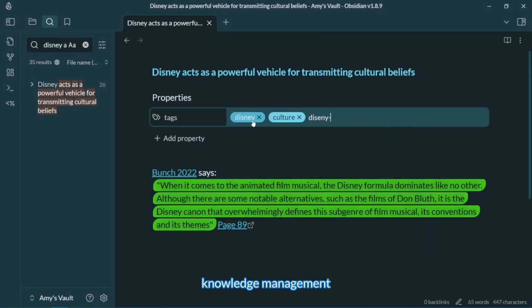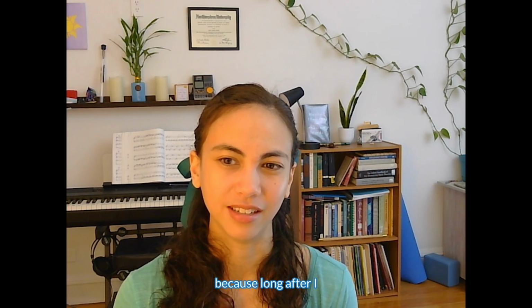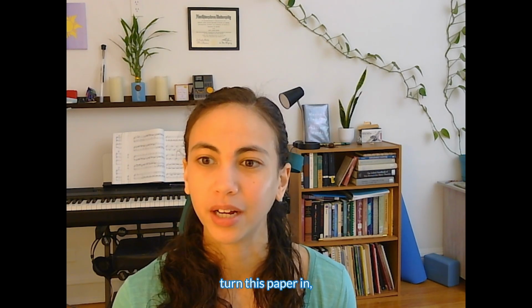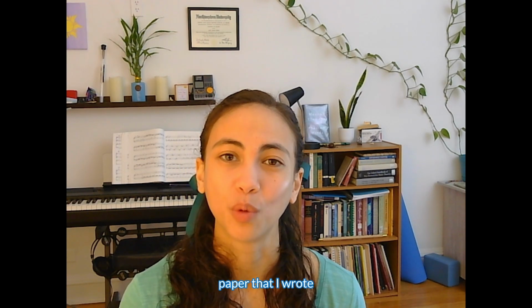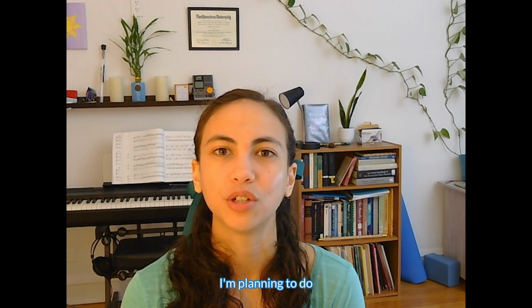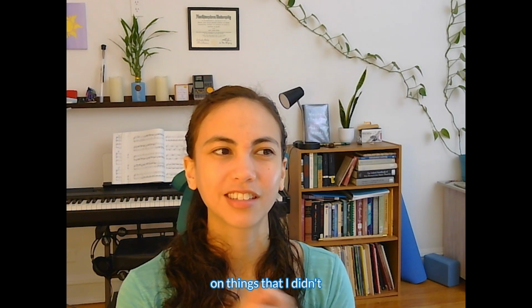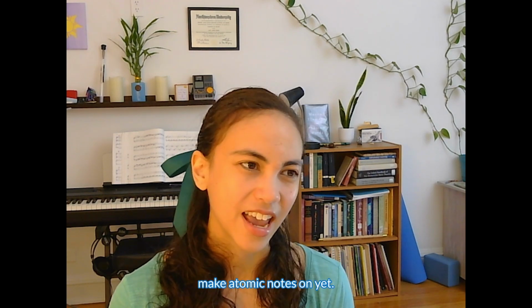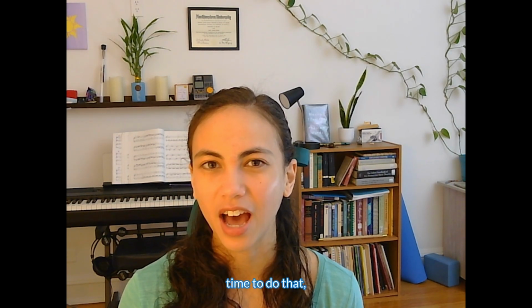But learning and knowledge management are not linear, so I'm glad that I'm doing it now because long after I turn this paper in, I'm going to be able to come back to this atomic note and see all the sources without having to track down this paper that I wrote and then forgot about. So that's something I'm planning to do once the paper's done, I'm going to go back and make more atomic notes on things that I didn't make atomic notes on yet. And ideally I would set aside a consistent time to do that, but I haven't yet.